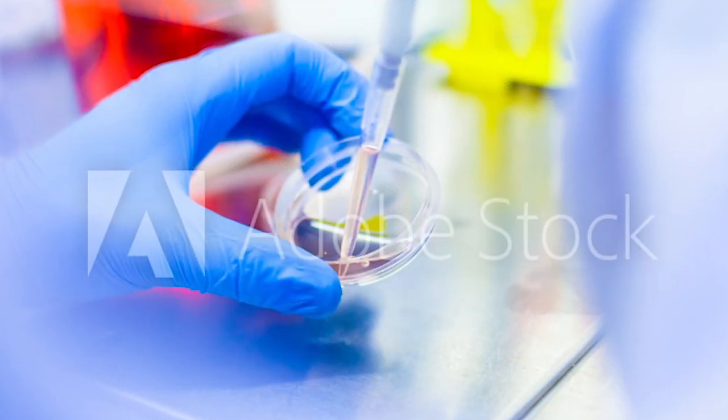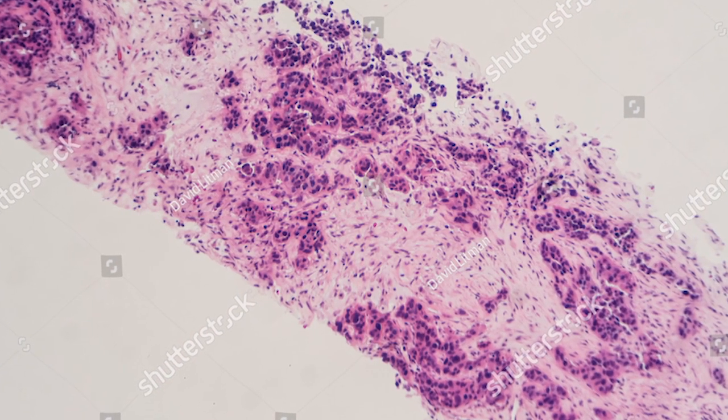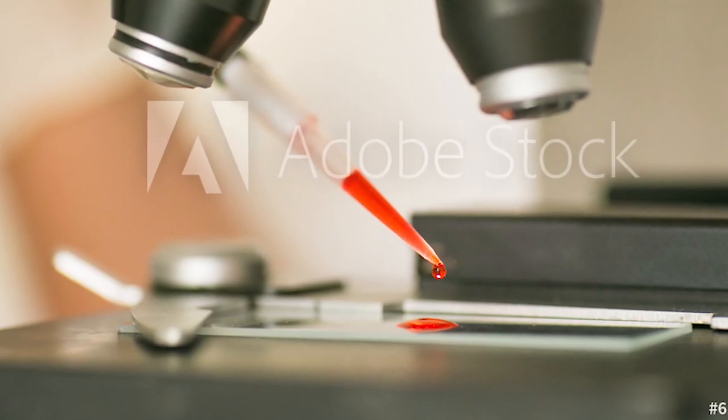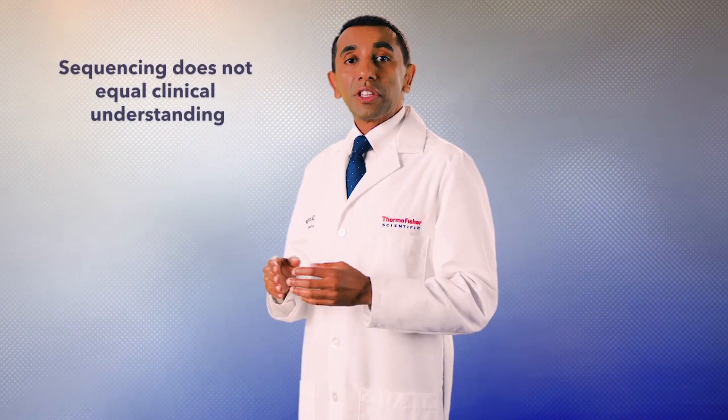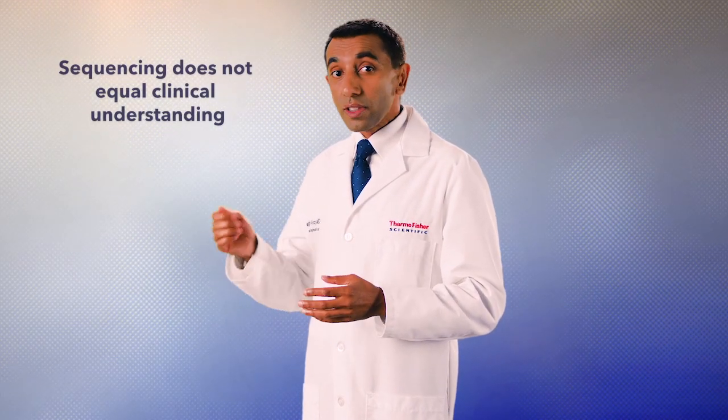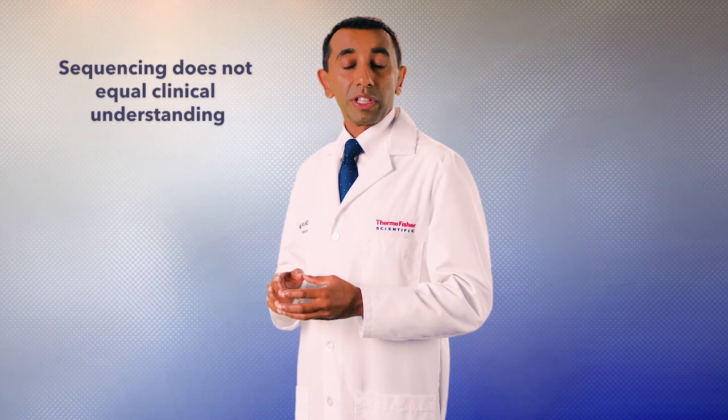Since the initial mapping of the human genome, clinical research and experience has demonstrated the molecular basis of cancer. Today, sequencing technology is able to identify various mutations at a deep level in minute quantities from surgical tissue, needle core, or FNA biopsies, and even in blood and other body fluids. However, the ability to sequence DNA at this level does not always equal the ability to understand or predict clinical outcomes that truly impact patient care.